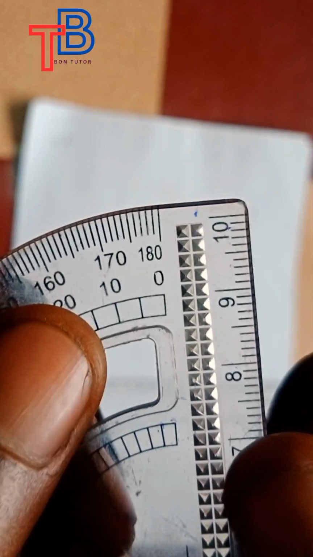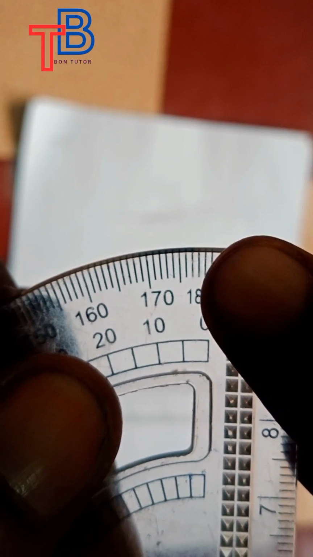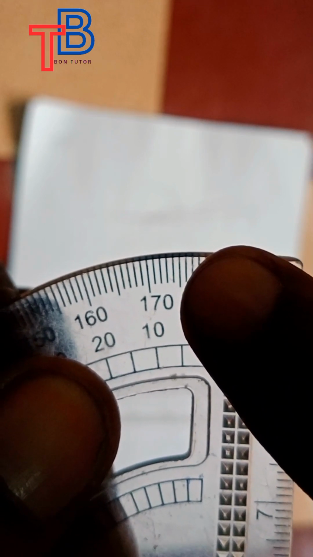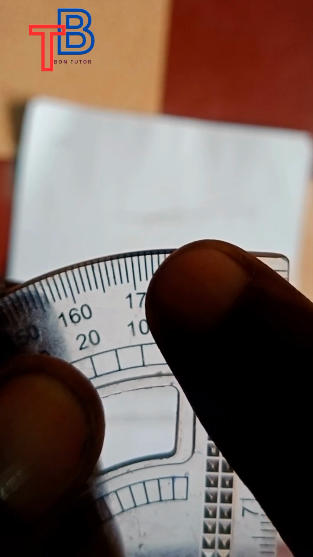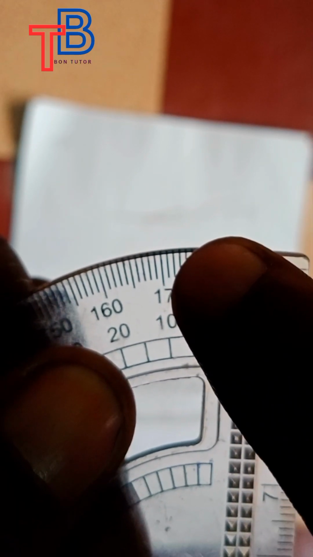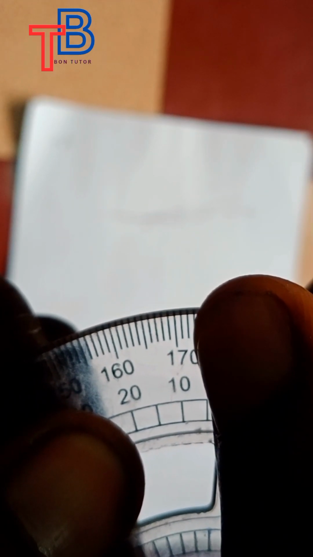And you should know, for you to get 7.5, since we are using this side, this is our 0, 1, 2, 3, 4, 5, 6, 7. So your 7.5 will be in between your 7 and your 8 here. So it will be at their middle there. So which means our 7.5 will be in this range.